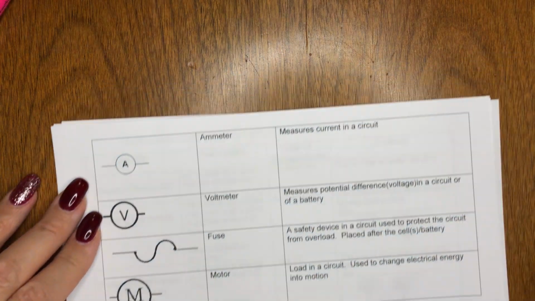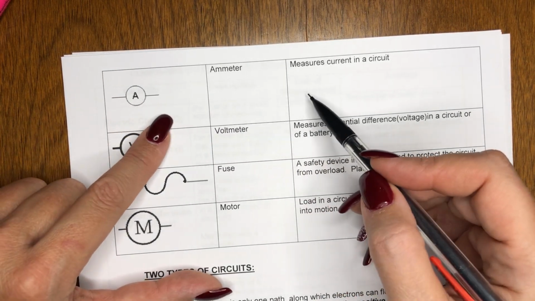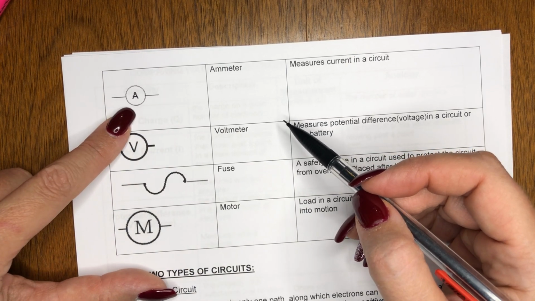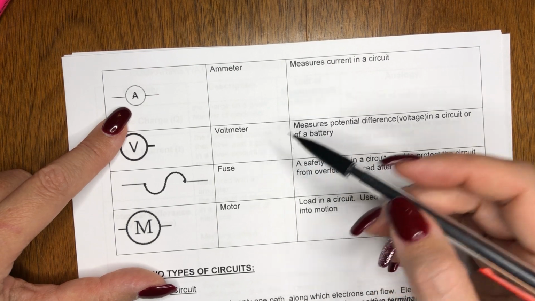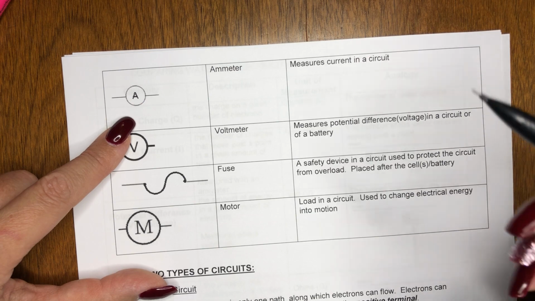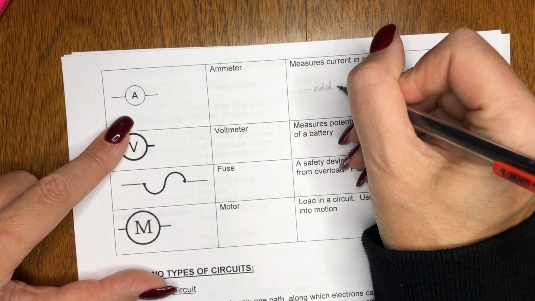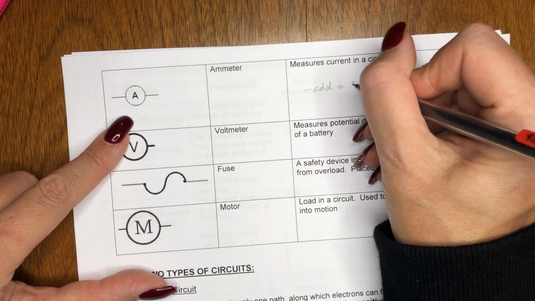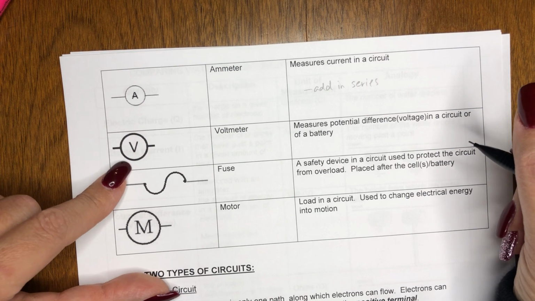We also have an ammeter. And an ammeter measures current in a circuit. Let's just say circle with an A in it. I will show you how to draw circuits and how we put the ammeter in. We would add it in series with the circuit, which you don't know what that means yet, but you will soon.